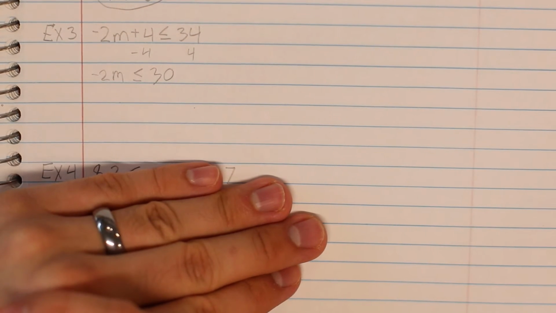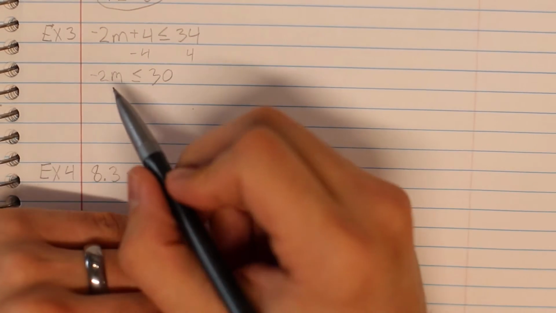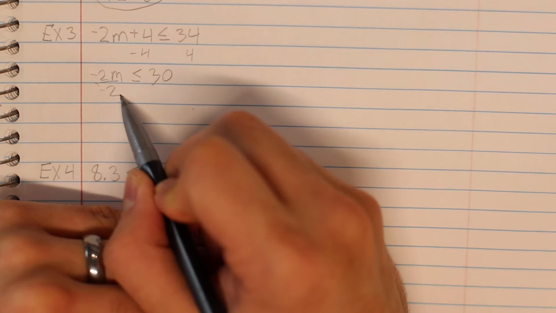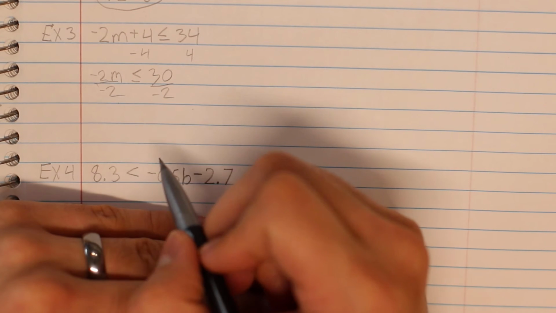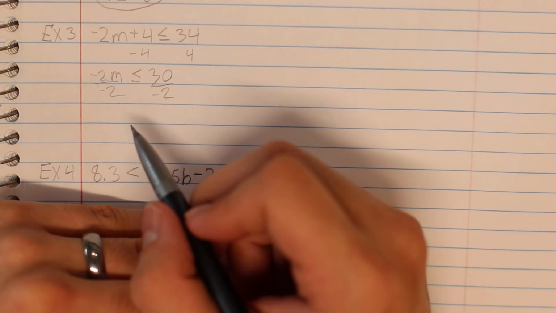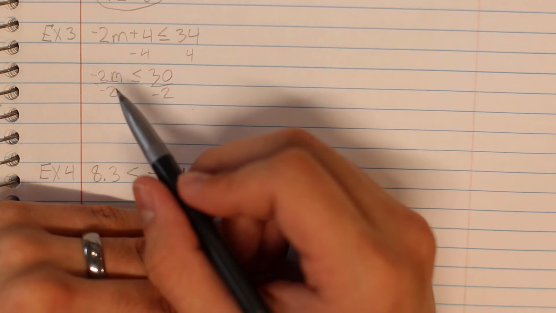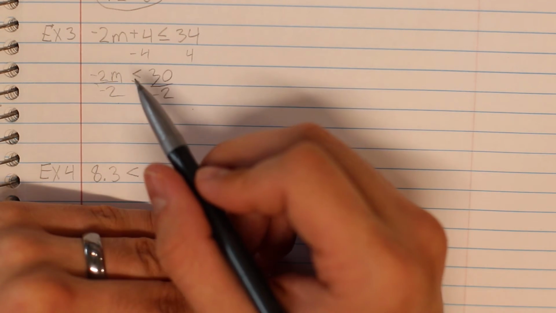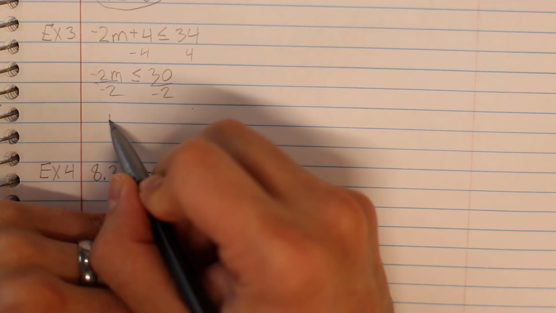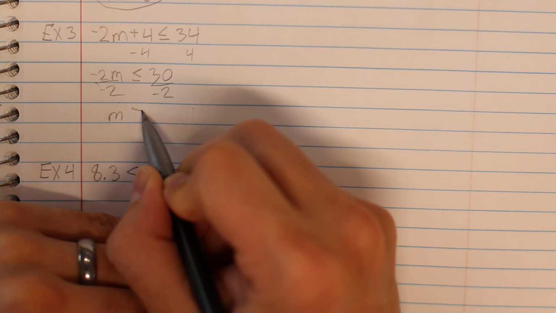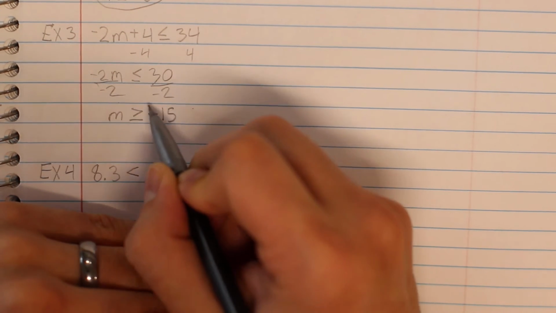All right, now what do we have to do to get rid of that negative 2? Well, you're going to have to divide by negative 2. Now, does someone remember what is so important about dividing both sides by negative 2? What's going to happen? Do you remember? In inequalities, when you multiply or divide both sides by a negative, you have to flip the symbol. I hope you remember that. So you end up with m is greater than or equal to negative 15.